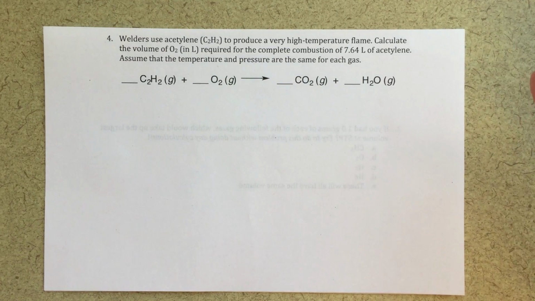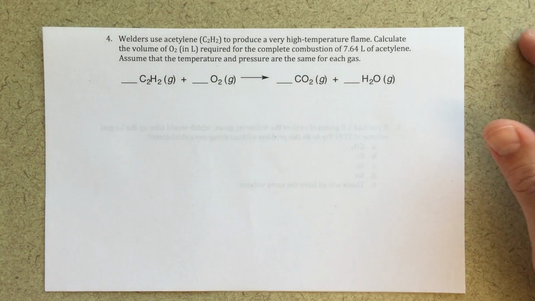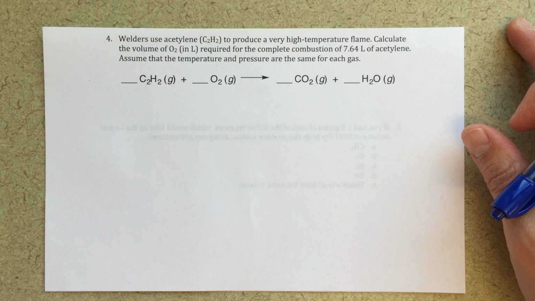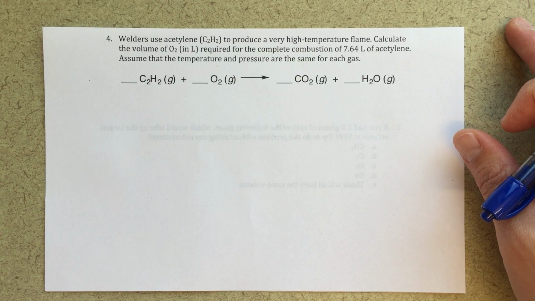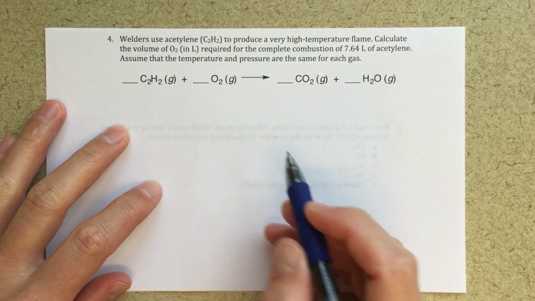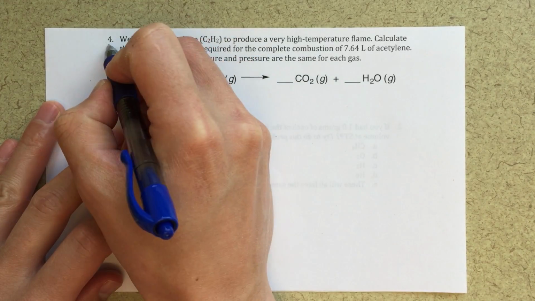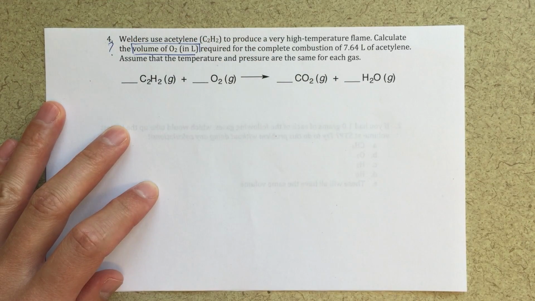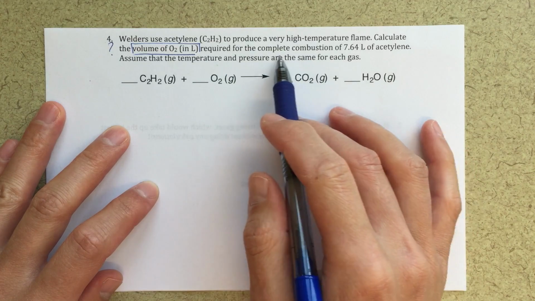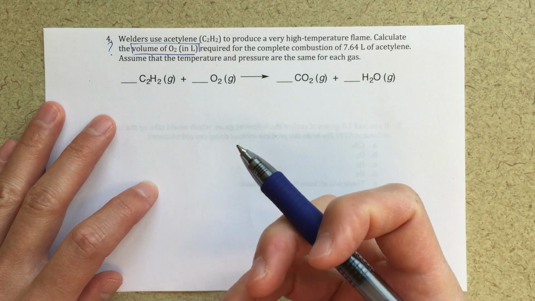All right, class, so this is another ideal gas law problem, and this time we're going to be using stoichiometry. So it'd be a stoichiometry plus ideal gas law type problem, and this is a pretty basic one. What we're asked to do here is basically find the volume of O2. That's our question, that's what we're trying to figure out, required for the complete combustion, so this is going to be a stoichiometric relationship.